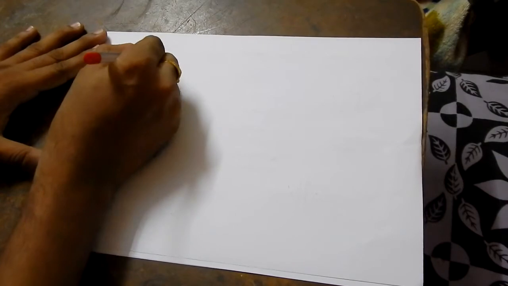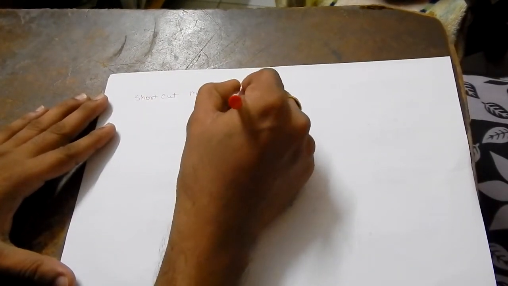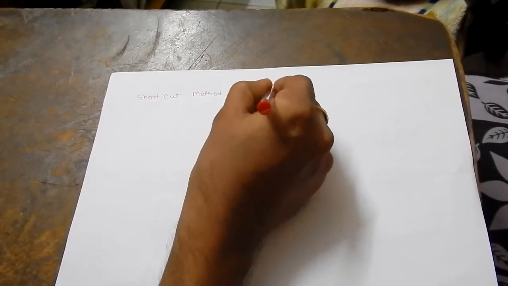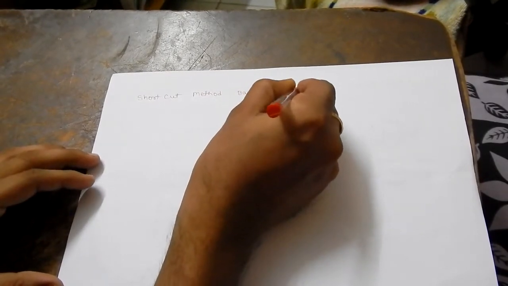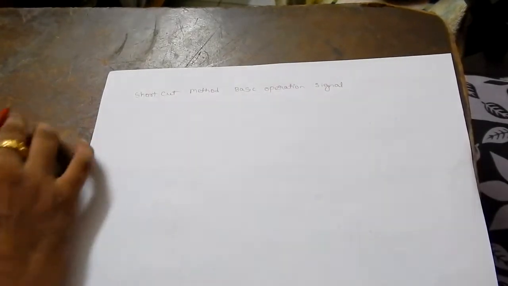Shortcut method. Shortcut method for the basic operation of signals. So we are performing the signal operations in 3 steps.